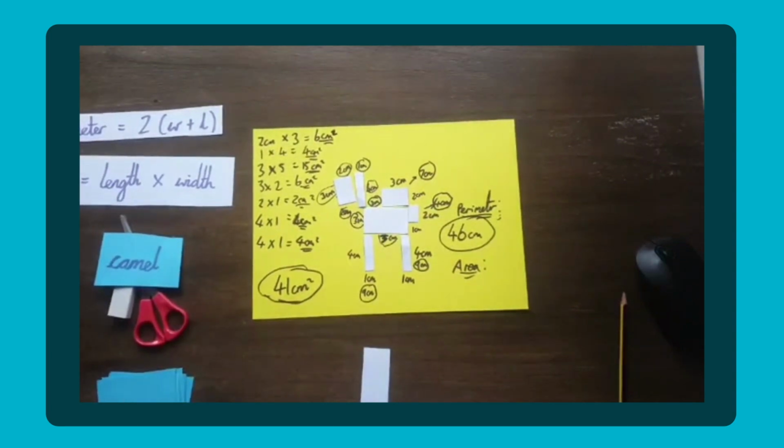Perimeter is 46 centimeters. That was a lot trickier than I thought it'd be. So hopefully, when you're doing this at home, you can just be a bit more careful with how you place your numbers. I should use a bigger piece of paper today, so I'll bear that in mind for next time.